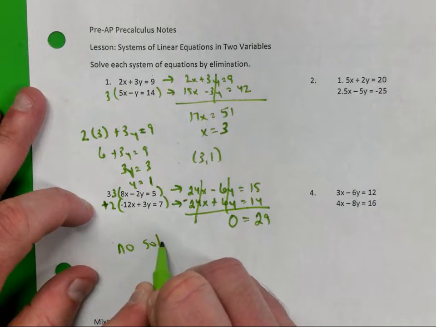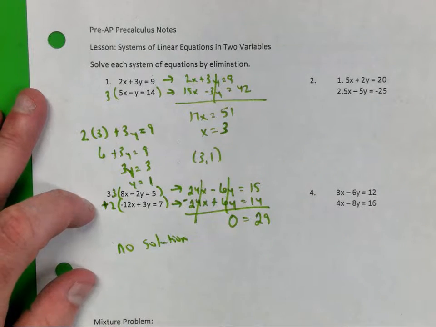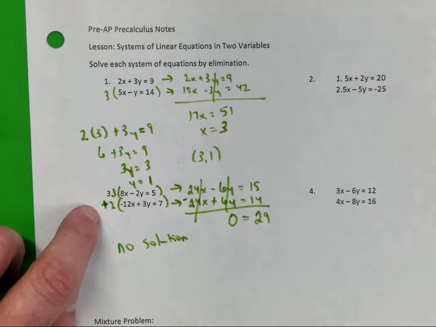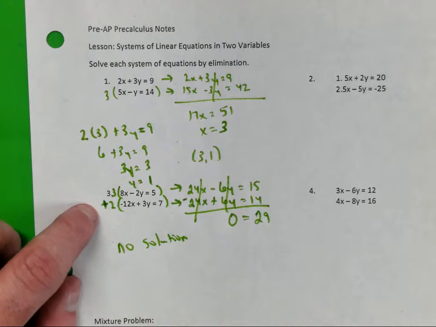No solution. So my next question to you, since this is no solution, do your lines intersect? No. What type of lines are we dealing with here? Parallel. Very good. Parallel lines.